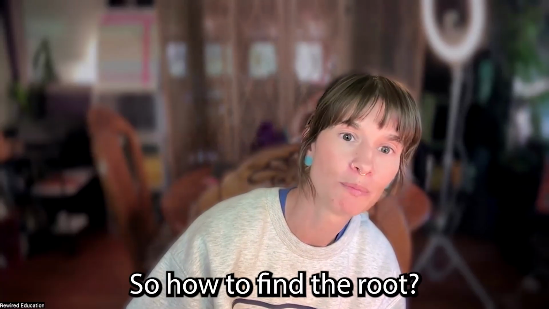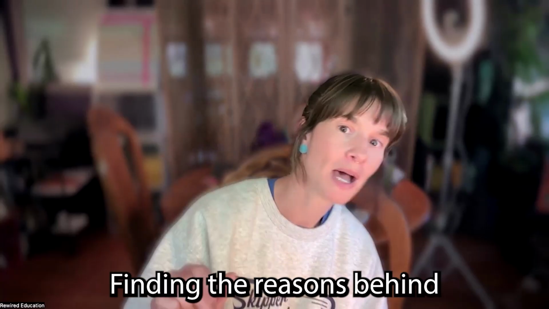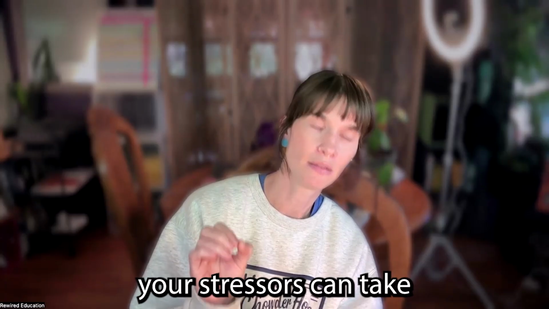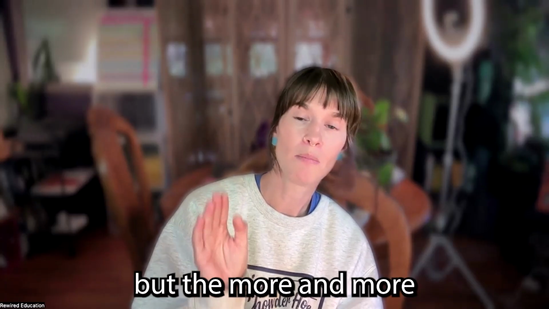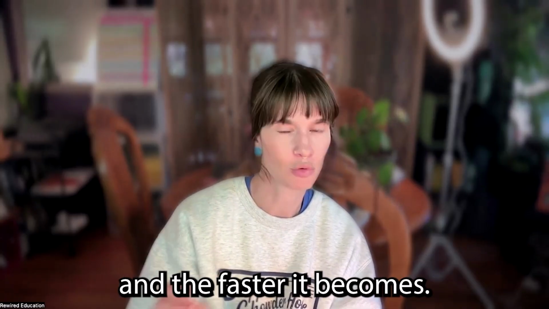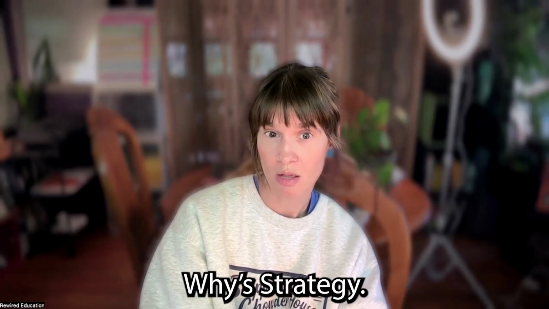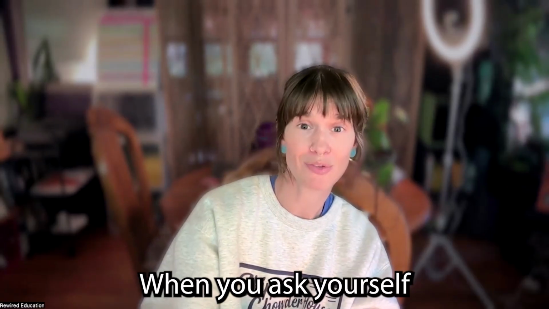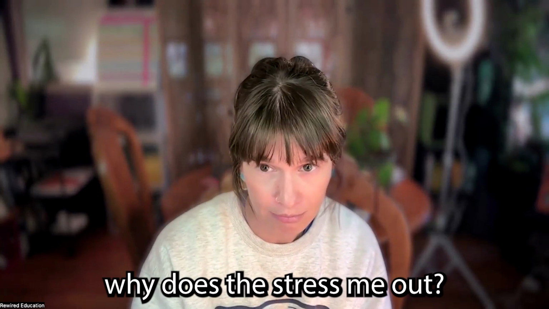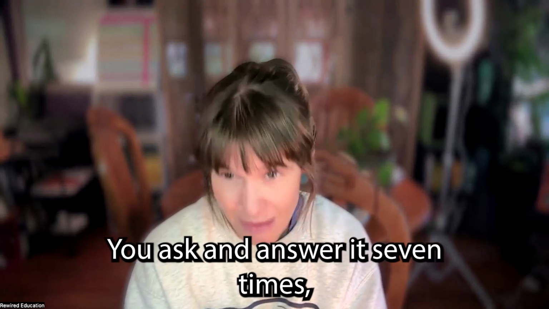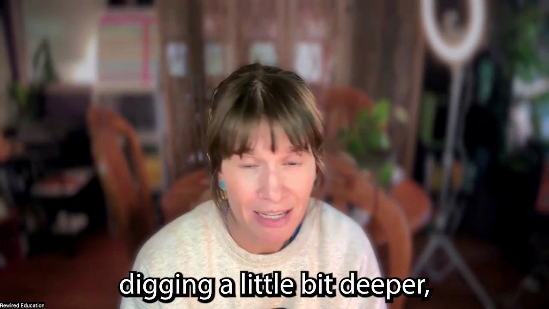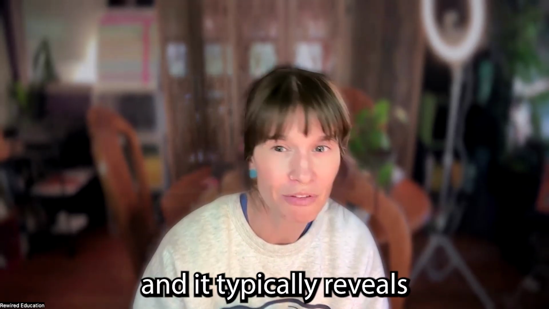So, how to find the root? Finding the reasons behind your stressors can take some digging. But the more you do it, the better you get and the faster it becomes. I always suggest the 7 whys strategy. The 7 whys strategy is when you ask yourself, why does this stress me out? You ask and answer it 7 times, each time digging a little bit deeper, and it typically reveals the real root of the stressor.